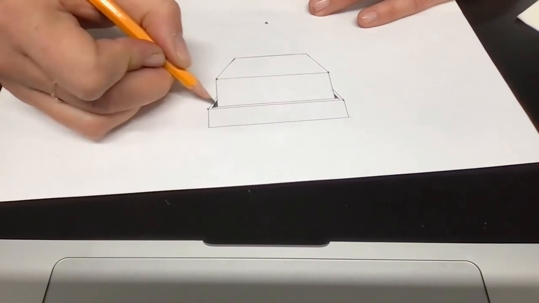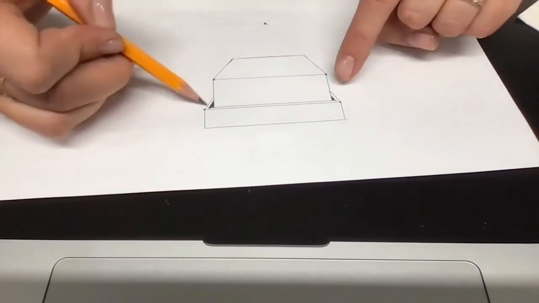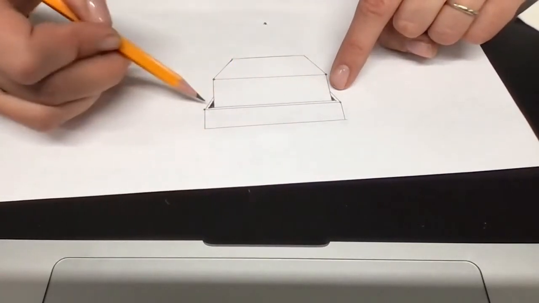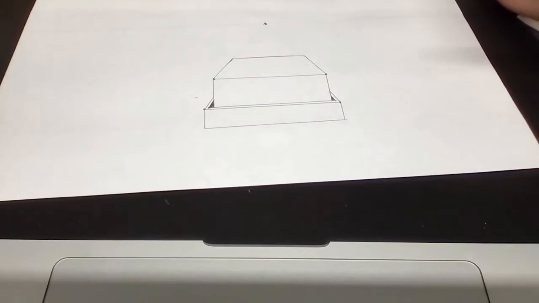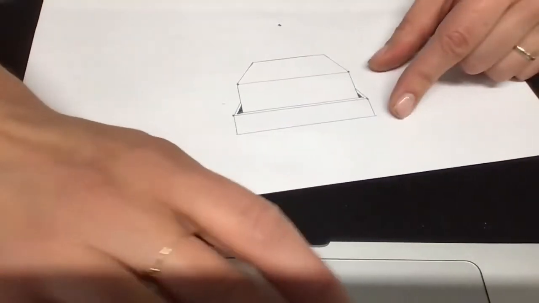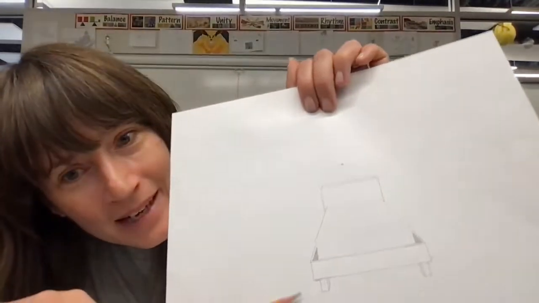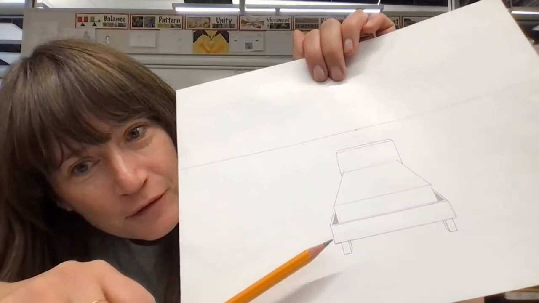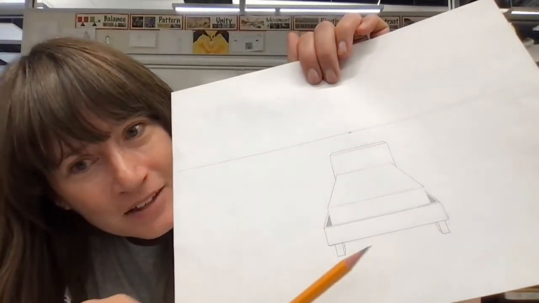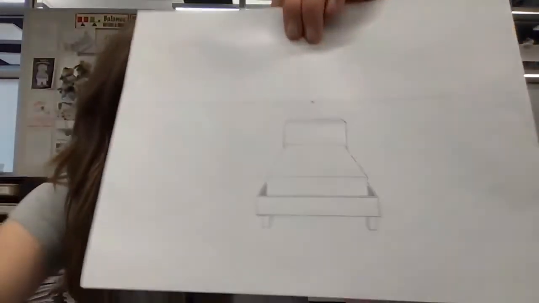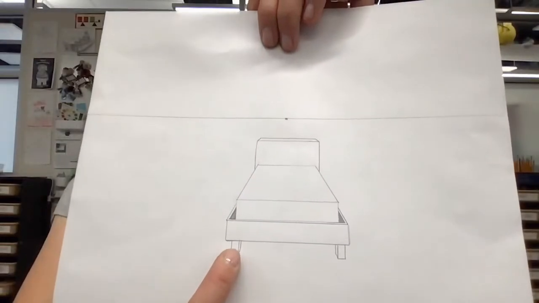So go ahead and pause your video and create that depth with those orthogonal lines and that shading. All right, now we're going to add some feet onto our bed. And you can see that the front of the feet look like little rectangles. And then the sides of the feet, you can see that they actually get smaller as they get farther away.